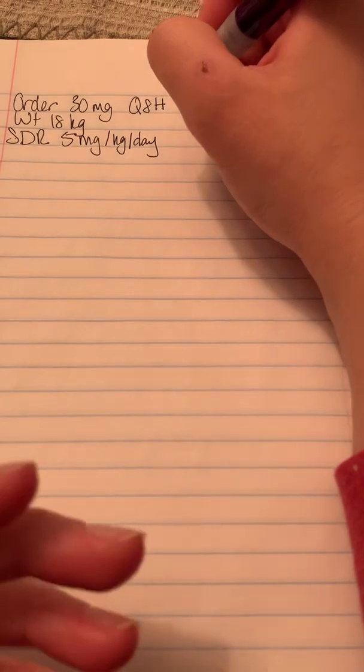So if our order is 30 milligrams, Q8 hours, we need to know that Q8 hours is 3 doses in 24 hours. And to find that out, if you weren't sure off the top of your head, you would just do 24 divided by 8. So 24 hours of the day divided by every 8 hours gives you 3 doses.